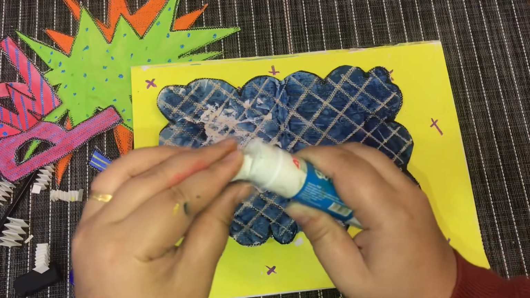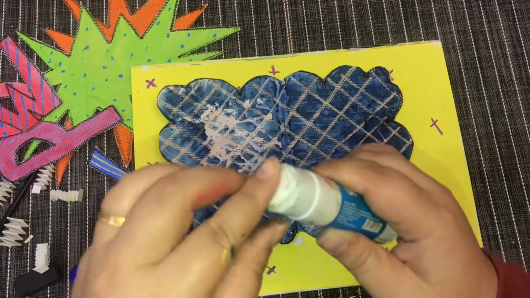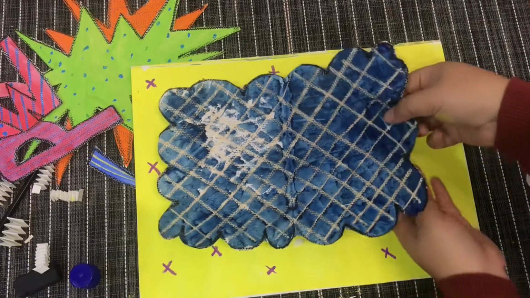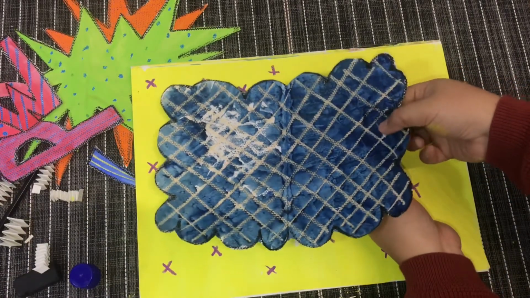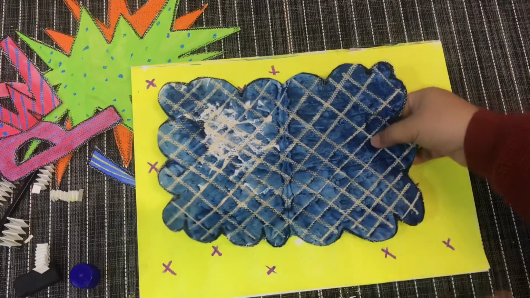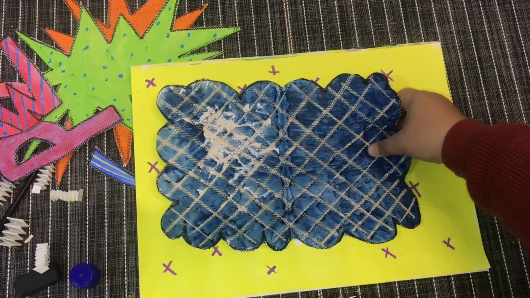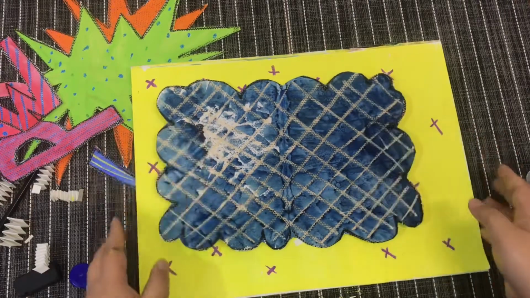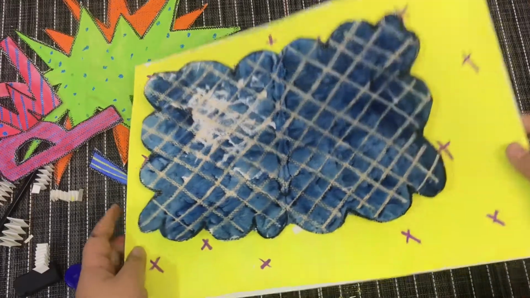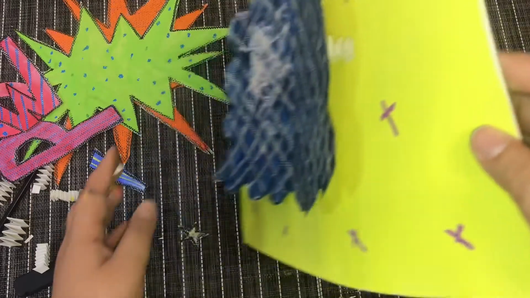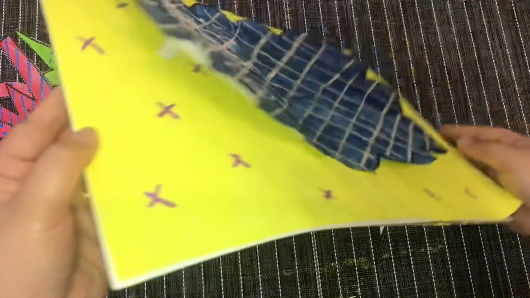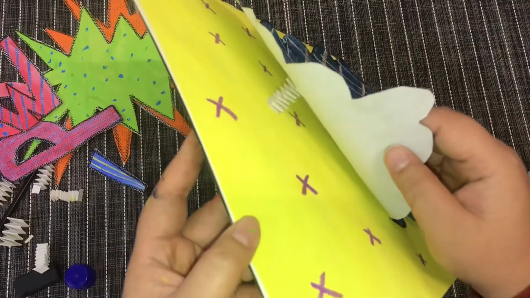Apply the glue, and stick it. Yes. Alright. Okay. Can you see the spring? Right over here. And then one more is here.